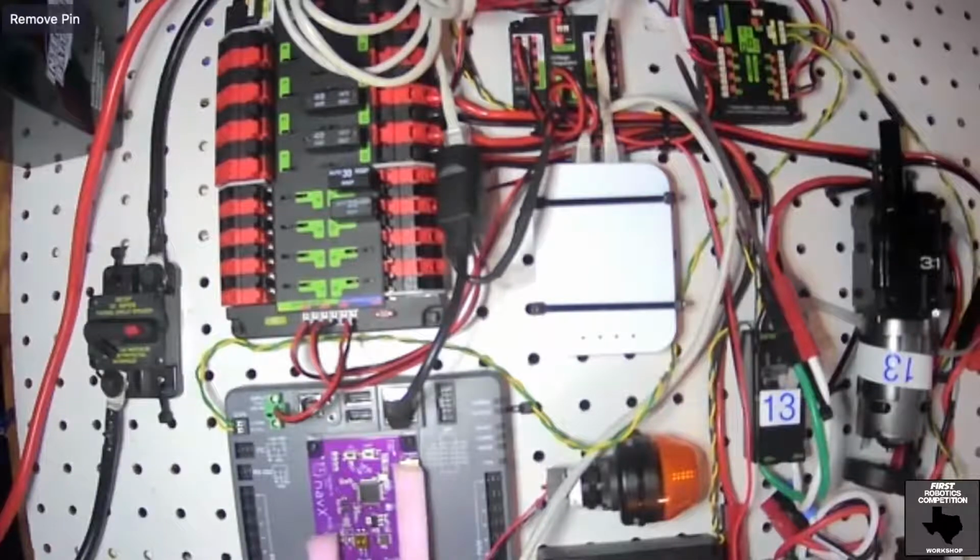And then usually somewhere in your pit, you're going to want a chart that says, hey, motor controller 13 goes to motor 13, that goes to this function, that is our lift motor or our intake motor or whatever.